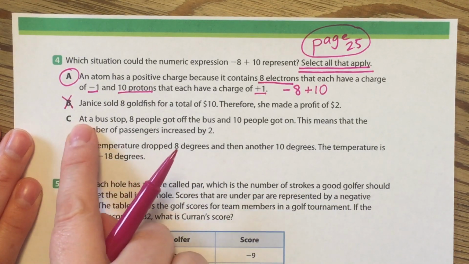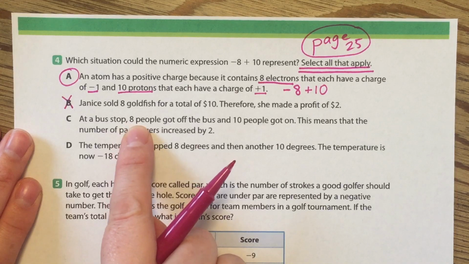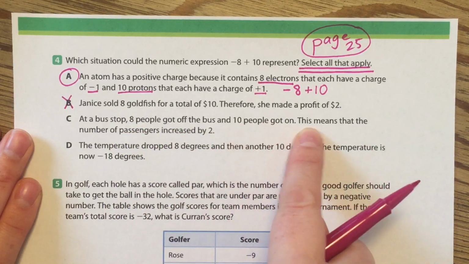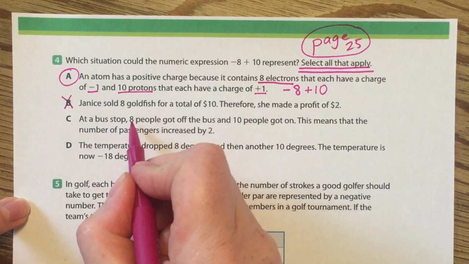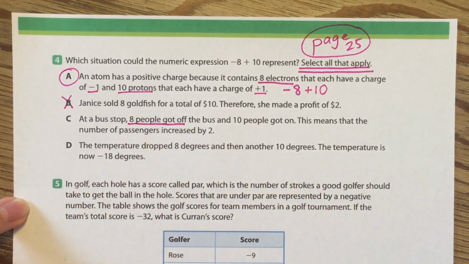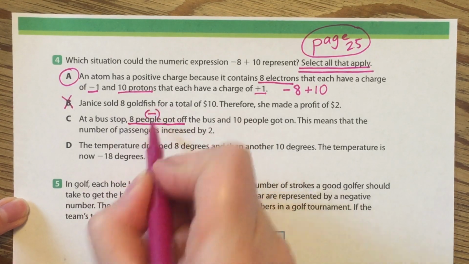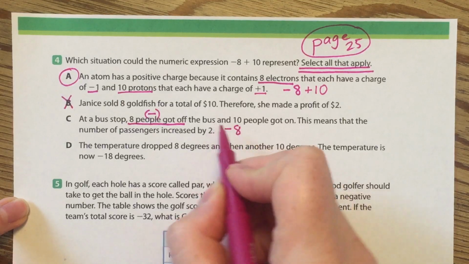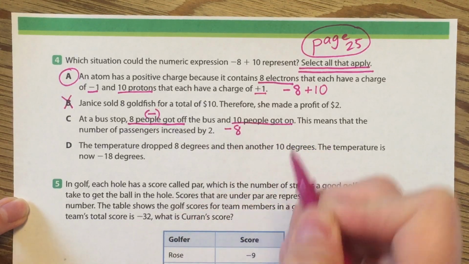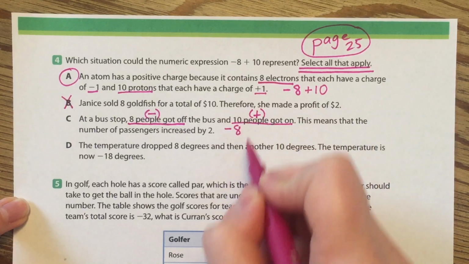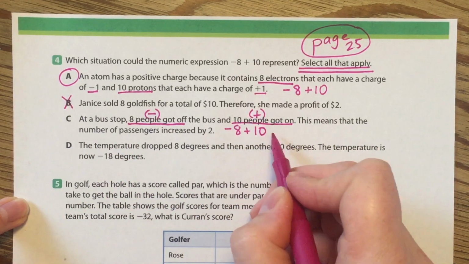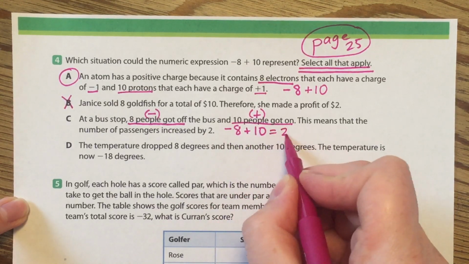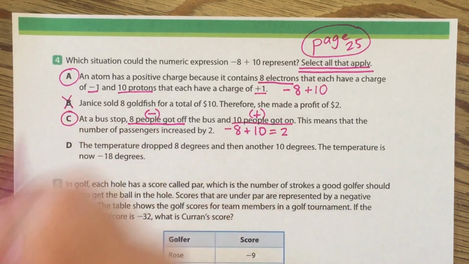Let's look at option C. At a bus stop, 8 people got off the bus and 10 people got on. This means that the number of passengers increased by 2. So 8 people got off the bus. So if 8 people are subtracted from the bus, that's a negative quantity, -8. And then 10 people get on the bus, so we add 10 people to the bus. This means that the number of passengers increased by 2. Well, yes, -8 plus 10 is +2, so I'm going to go yes on this one.